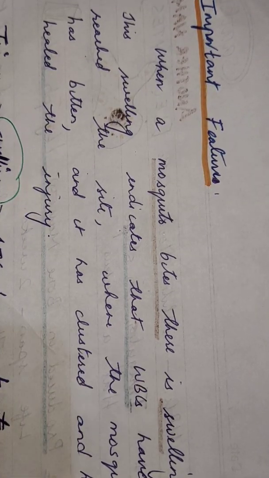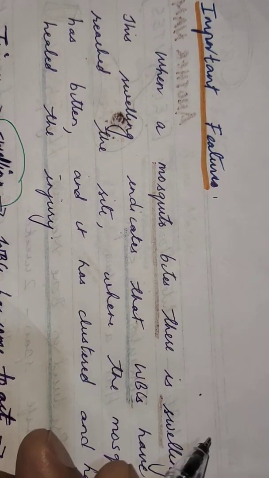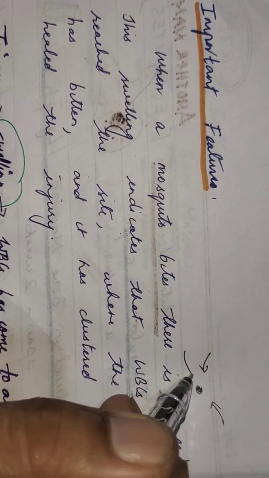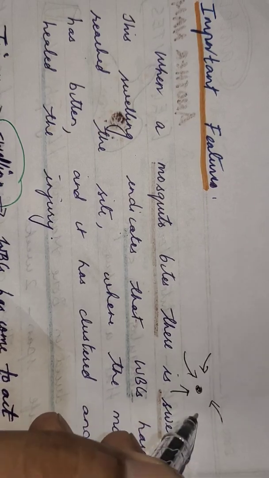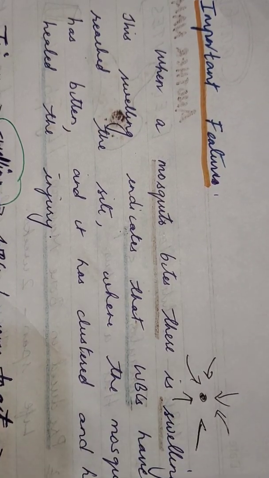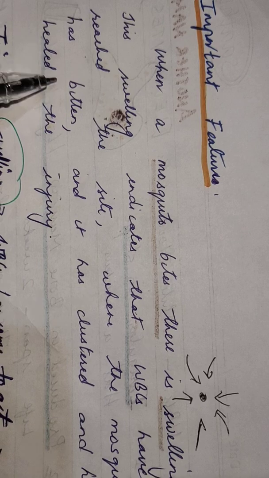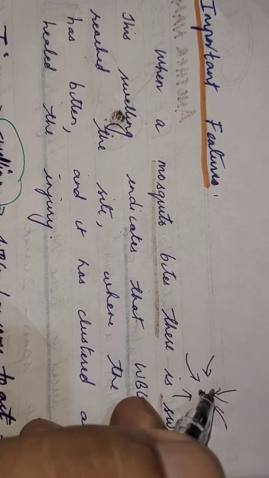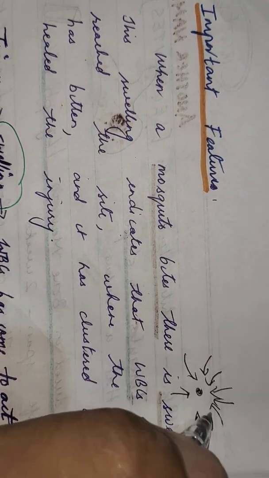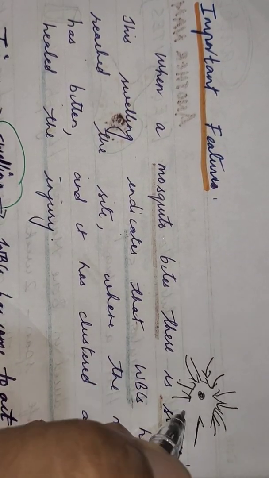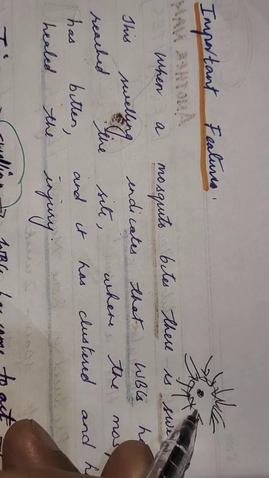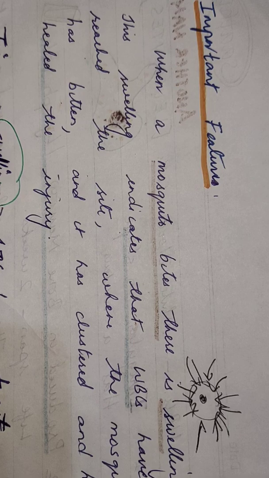As soon as a mosquito has bitten over there, the WBCs have reached the site from all the places where the mosquito has bitten, okay? And it has clustered. So it has gathered and clustered like this from everywhere and has healed the injury. You get a swelling over there and it has healed the injury.